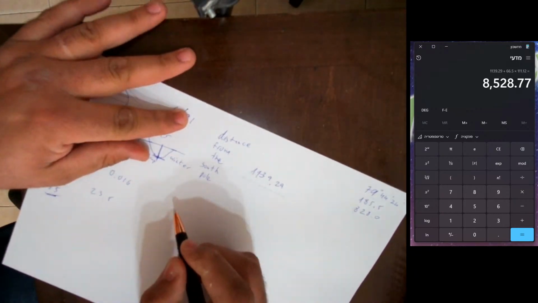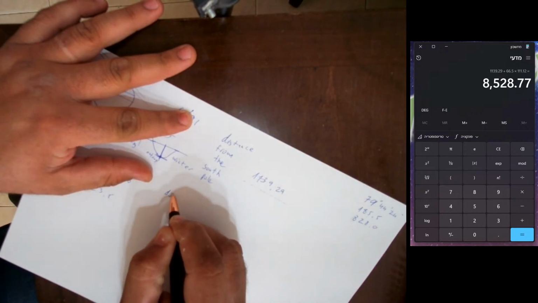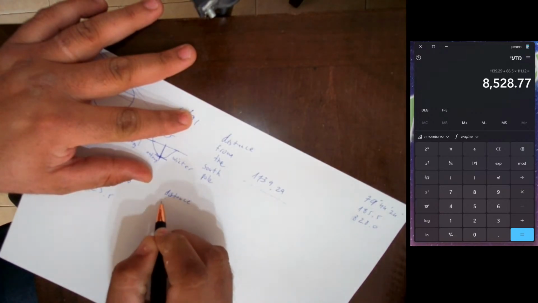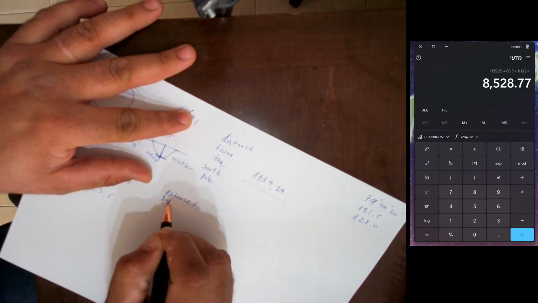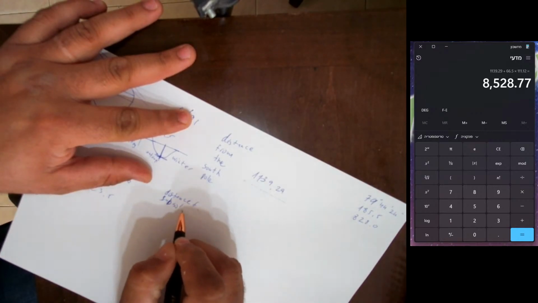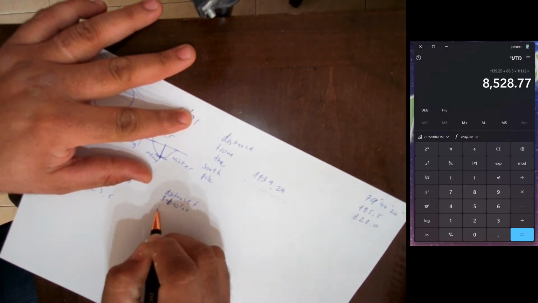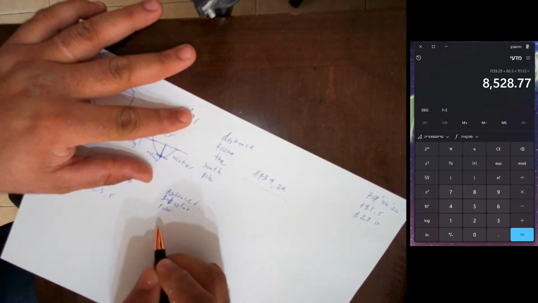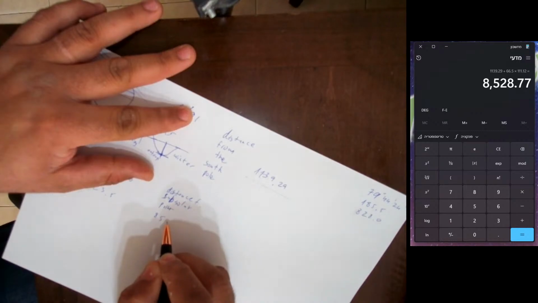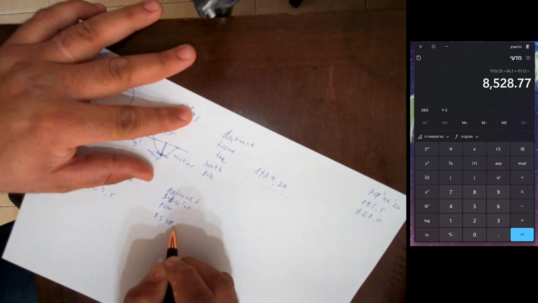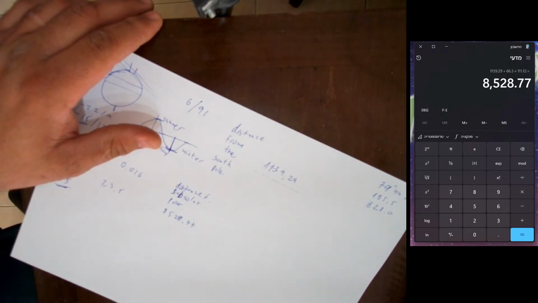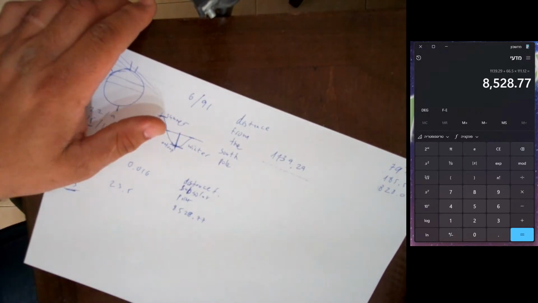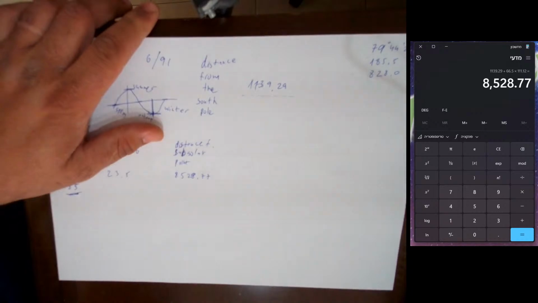We have distance from, what's with my English, subsolar point is 8,528 kilometers and 770 meters. Now let's do the calculations. I mean the trick, the real thing we've gathered here to do.